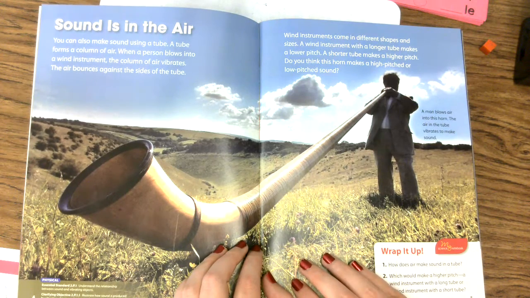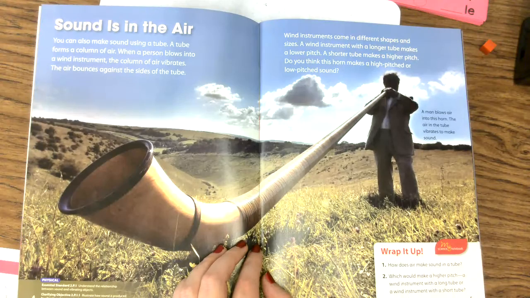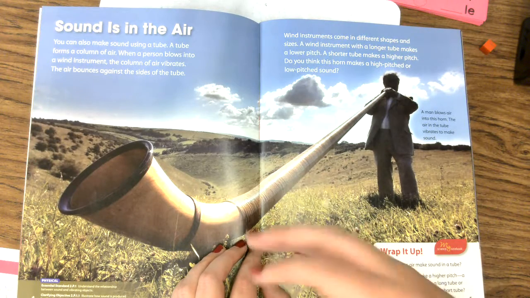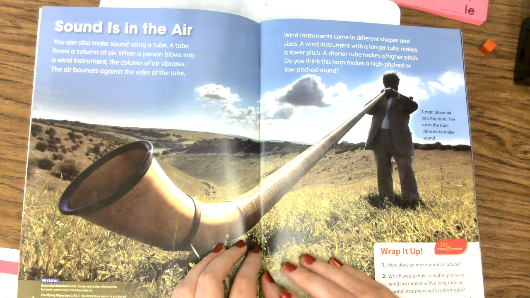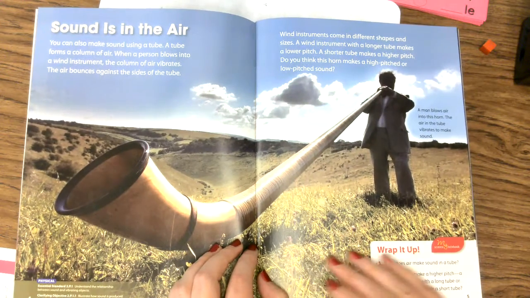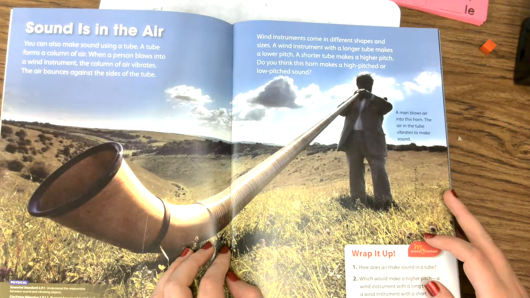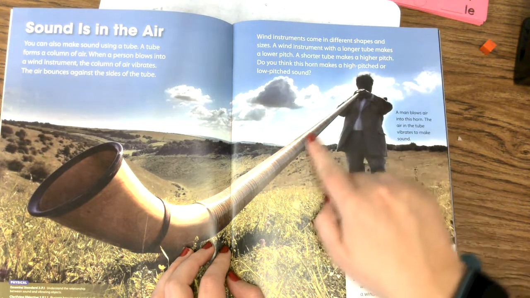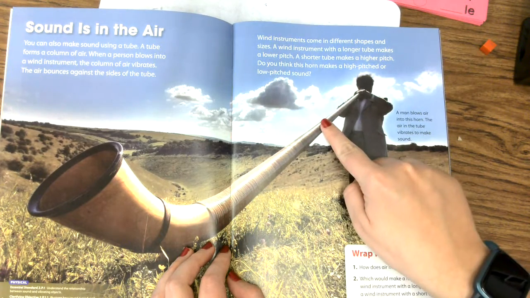All right. You can also make sound using a tube. A tube forms a column of air. So remember, a column goes up and down. When a person blows in a wind instrument, the column of air vibrates. Remember, vibrates means goes back and forth. The air bounces against the sides of the tube. Wind instruments come in different shapes and sizes. A wind instrument with a longer tube makes a lower pitch. A shorter tube makes a higher pitch.